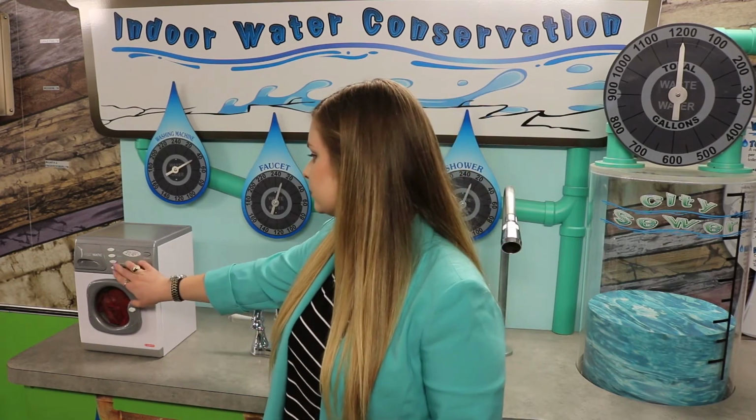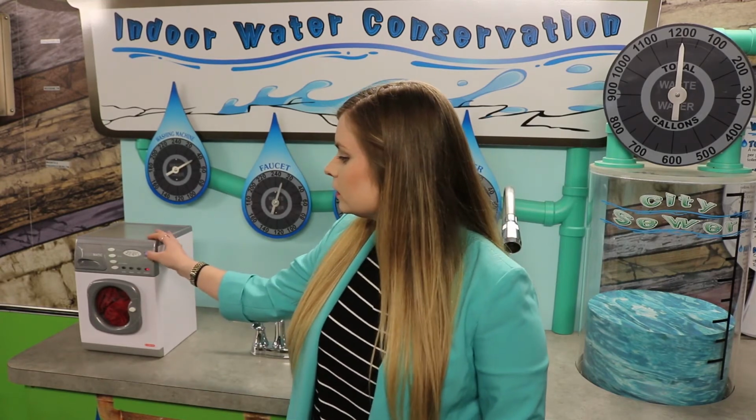If it does, this means that that's going to use less water, less electricity, but it's still going to get our clothes nice and clean. So this same thing goes for whenever we're loading the dishwasher. We don't want to wash just a few dishes in the dishwasher at once. We want to fill the dishwasher all the way and run it on a short cycle based on how clean or dirty those dishes are.